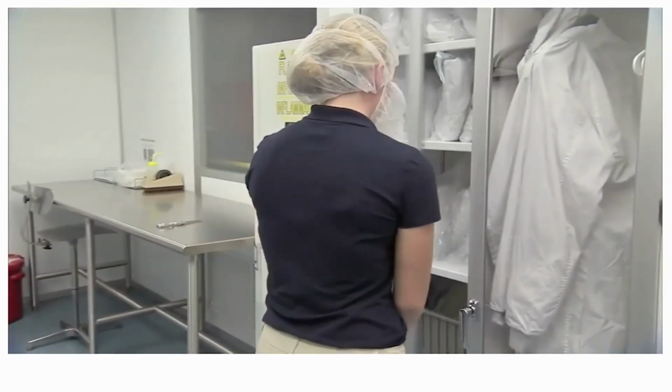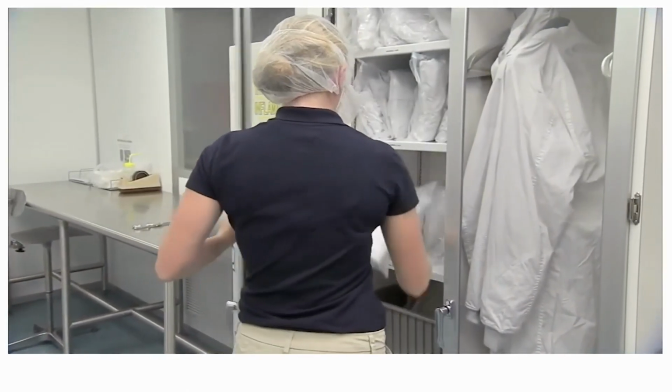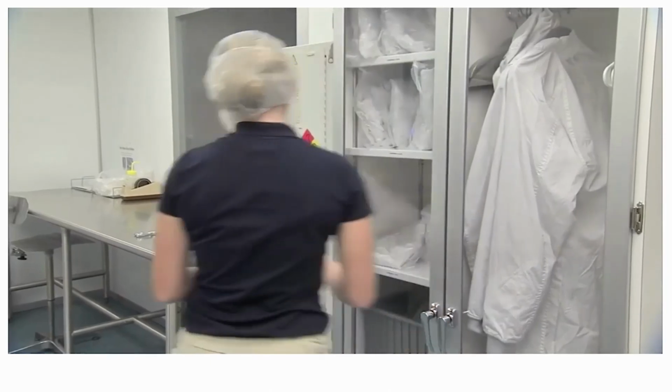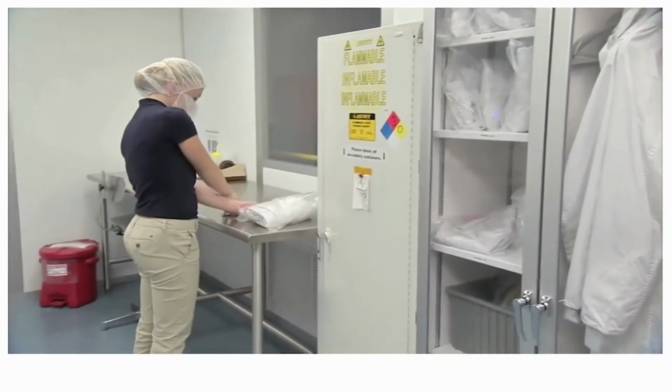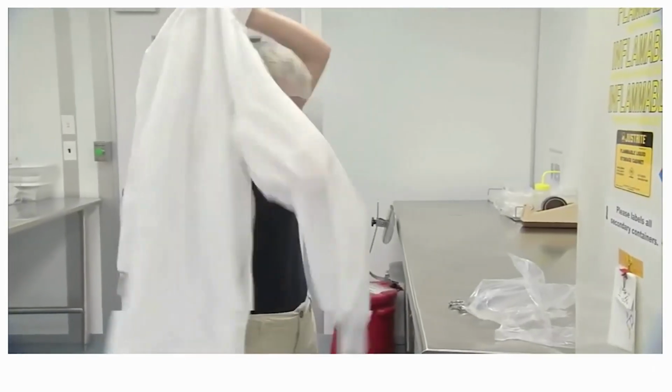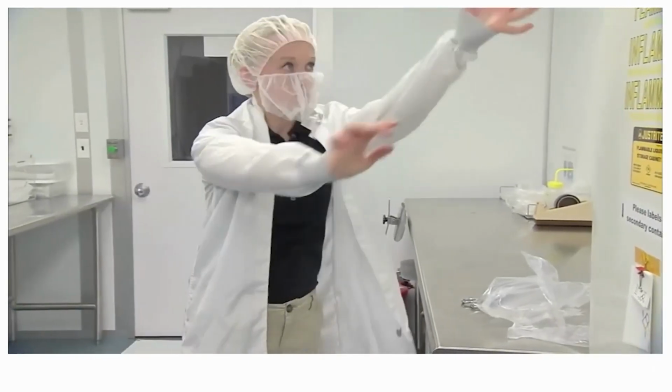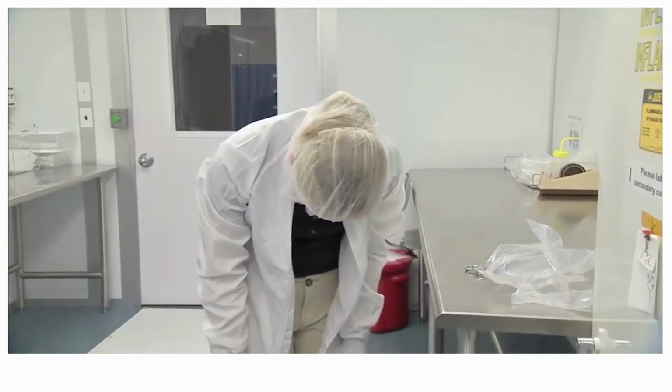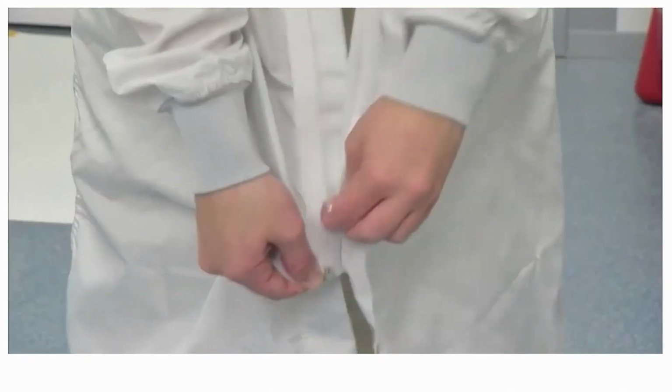Next, obtain a smock, which will usually be provided in a clean sealed bag. Cut open the bag with scissors and throw the bag in the trash. Unzip the smock and put the smock on one sleeve at a time, taking care to make sure the smock does not touch the ground or other surfaces. Zip the smock all the way up and secure any snaps at the neck.